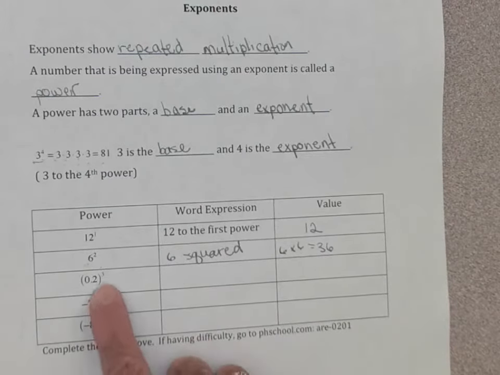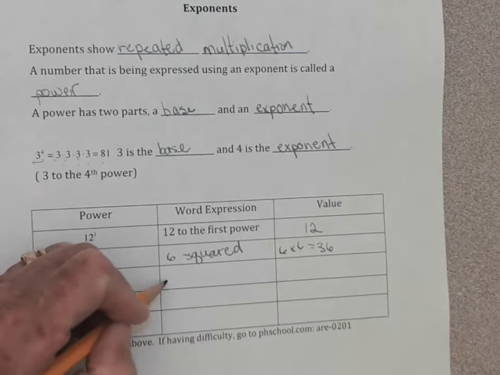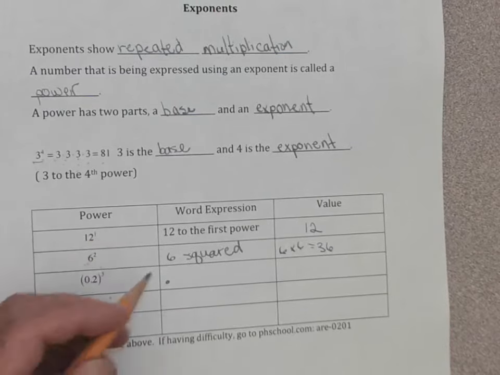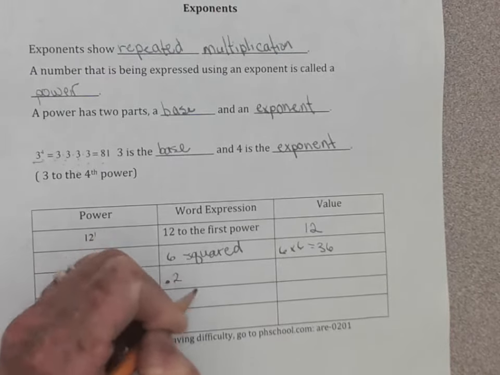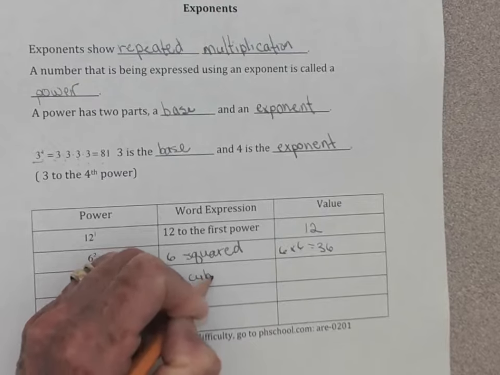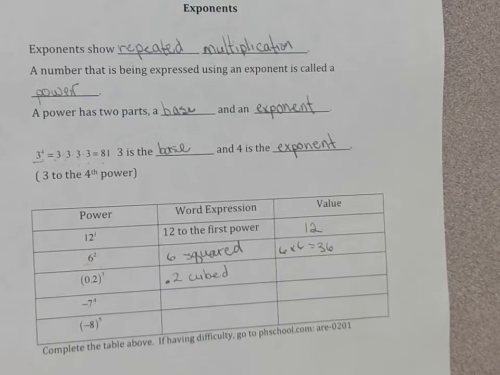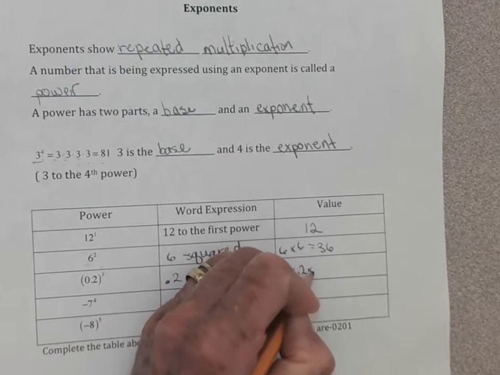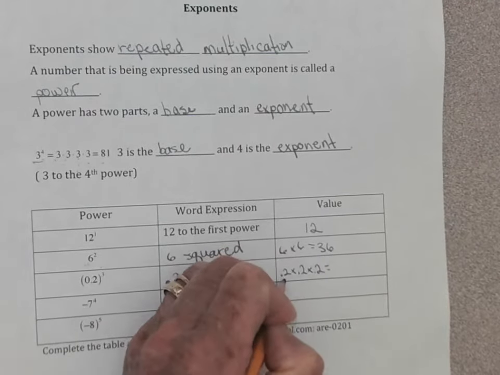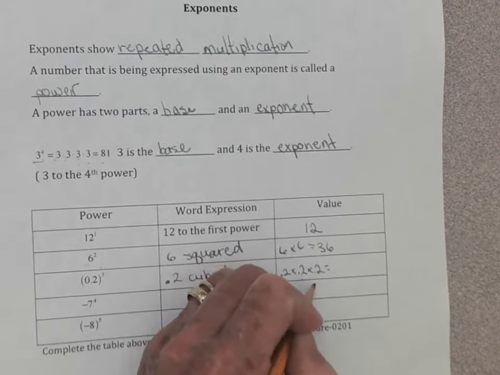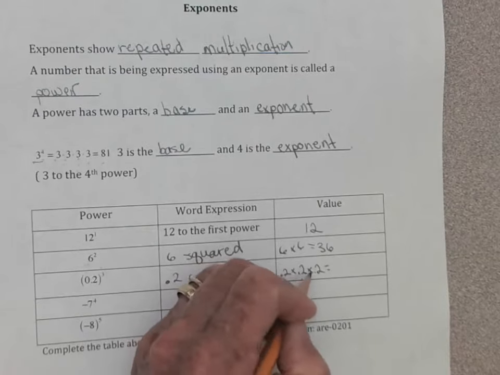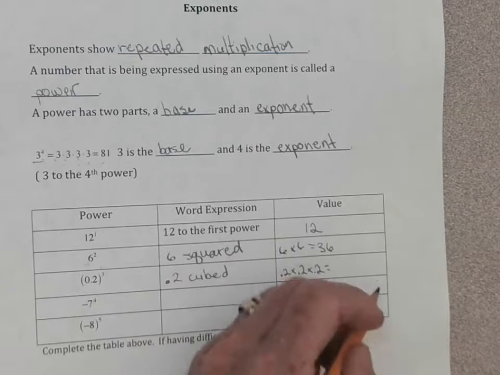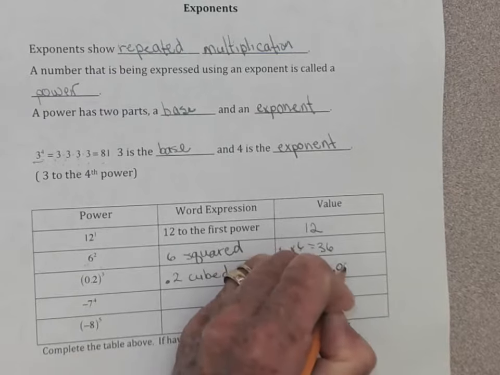We have 0.2 to the 3rd power. When we raise something to the 3rd power, it's said to be cubed. So 0.2 cubed. And that means we're going to go 0.2 times 0.2 times 0.2. 2 times 2 is 4, times 2 is 8. We have 1, 2, 3 numbers behind the decimal point, so it's 0.008.